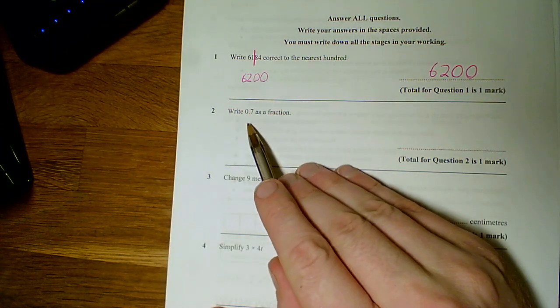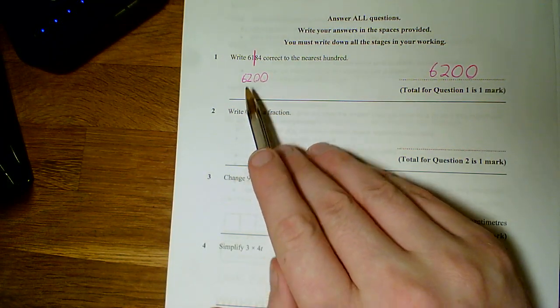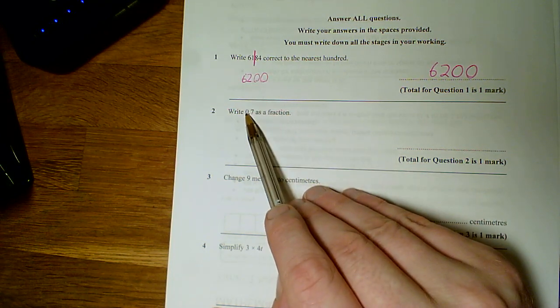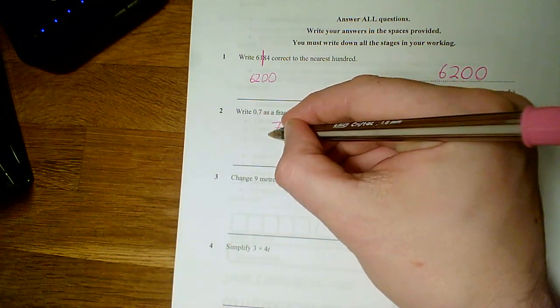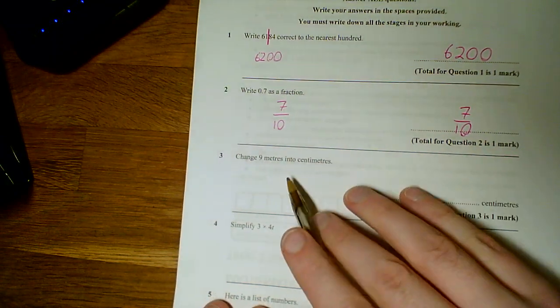Right, 0.7 as a fraction. Hopefully remember, as we go up this way, tens, hundreds, thousands, it goes down the other way, tenths. That is 7 tenths. Don't know why I didn't just write it over here. 7 tenths.